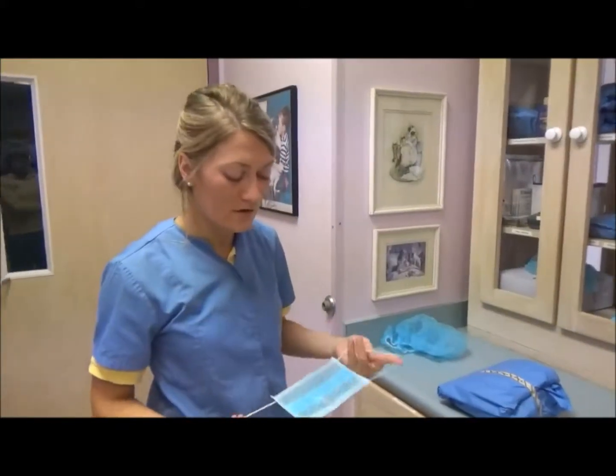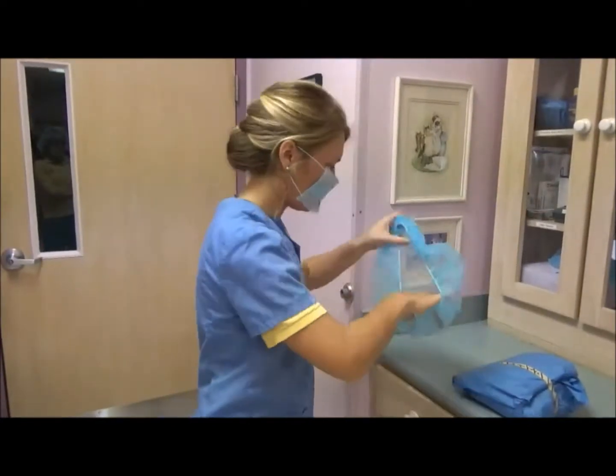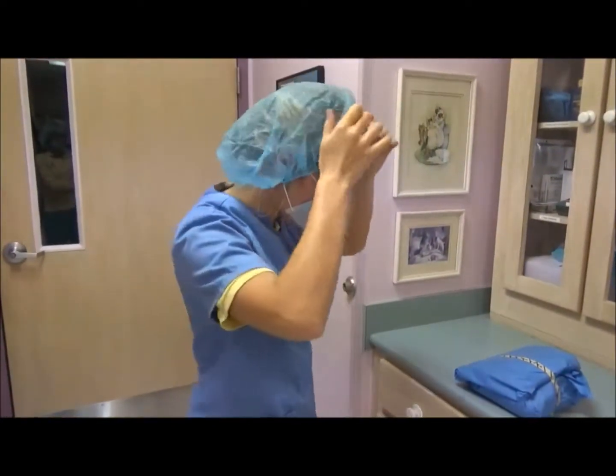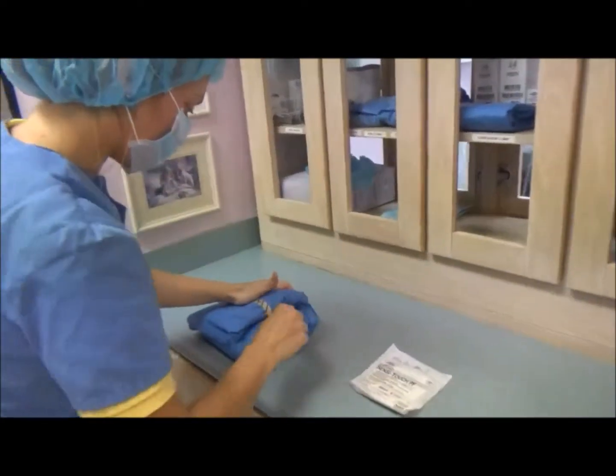Okay, now I'm going to scrub in. So I already have my booties on. I'm going to put on a mask and then also a bonnet. I'm going to open my gown and my gloves before I scrub my hands.